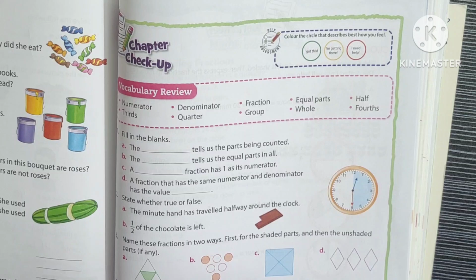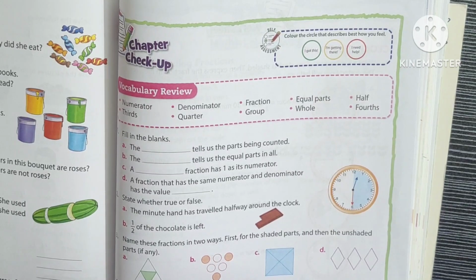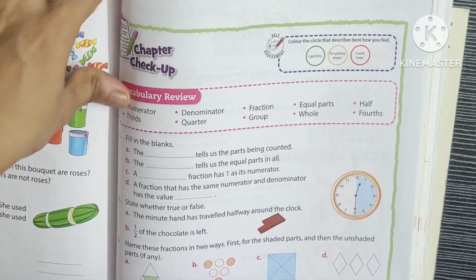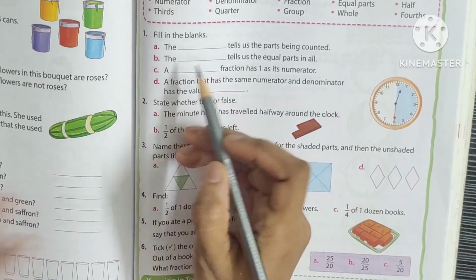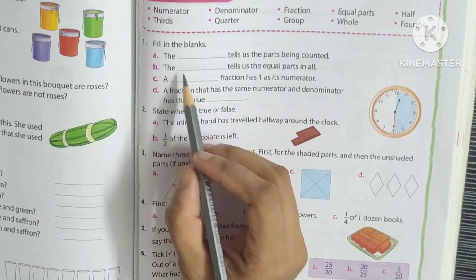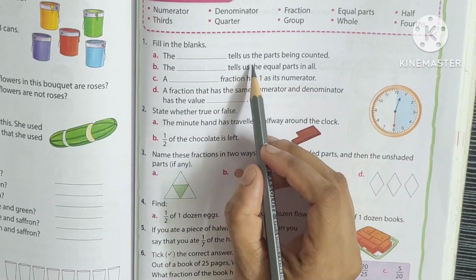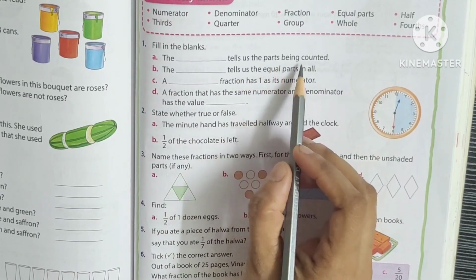Today we will see the fractions chapter checkup. Fill in the blanks. The dash tells us the parts being counted.